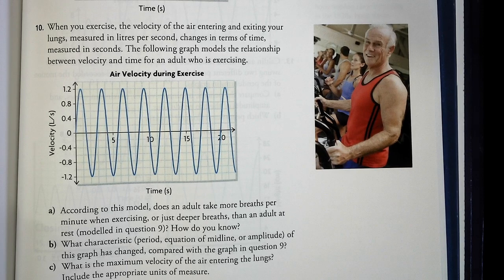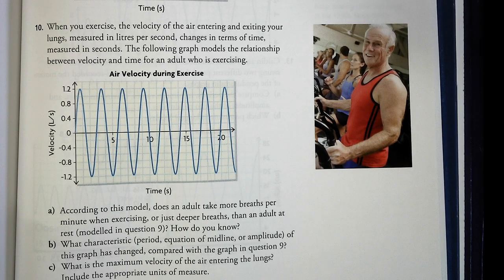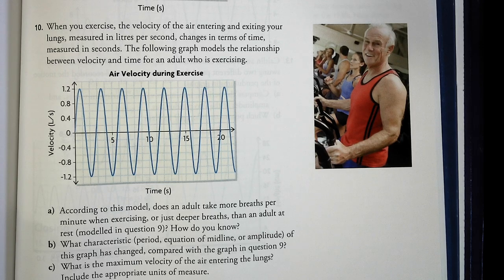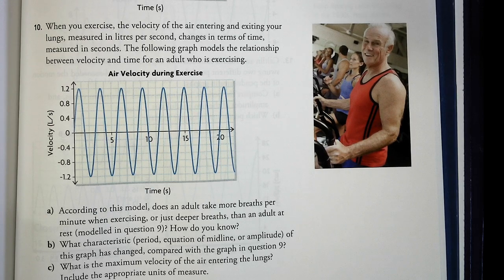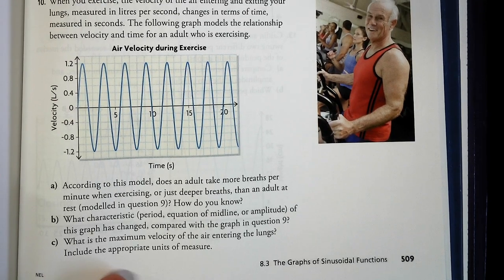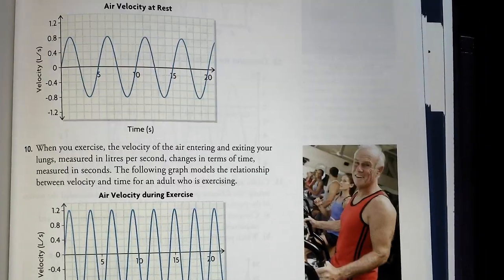So the maximum velocity is going to be 1.2 liters per second. Although that's actually maximum speed because I'm not seeing direction here, unless you're talking about in and out. So that's part C. It is 1.2. Does the adult take more breaths per minute when exercising or just deeper breaths?